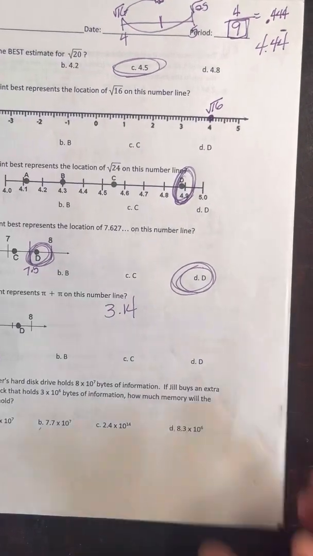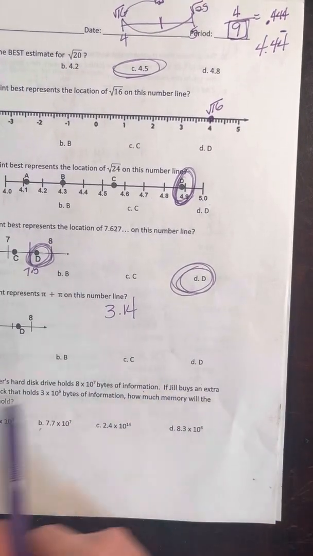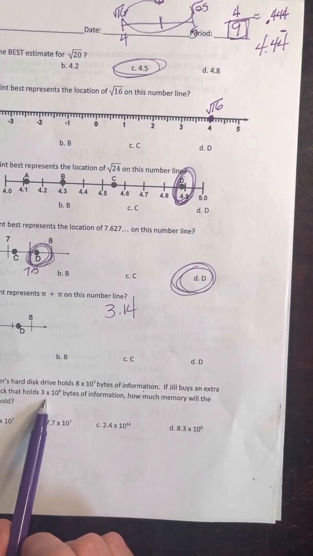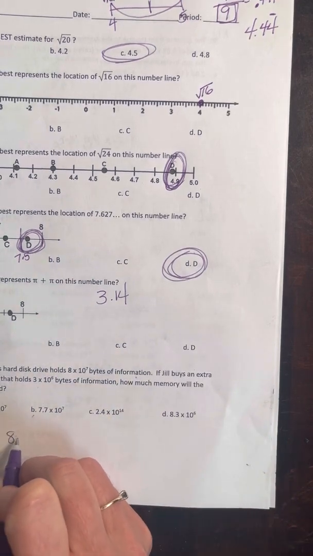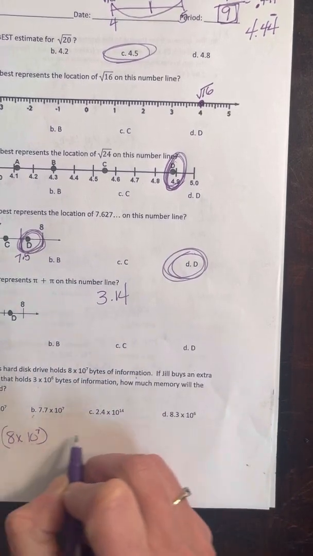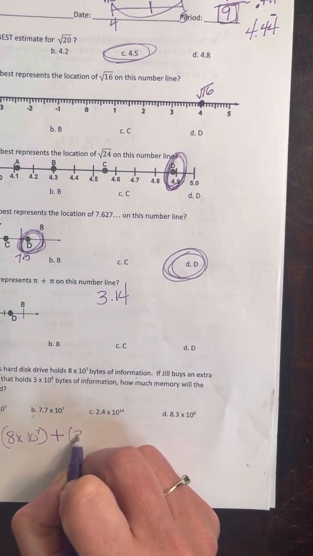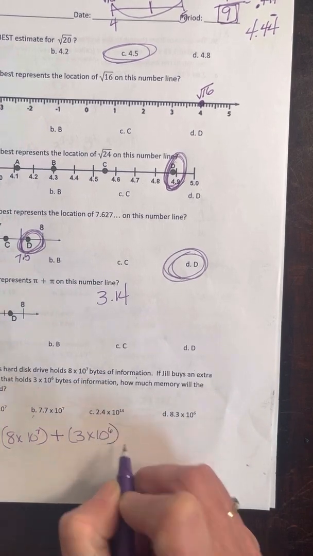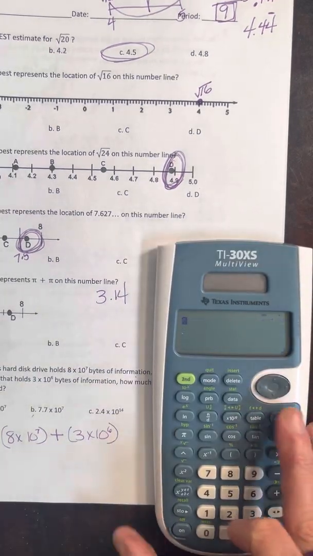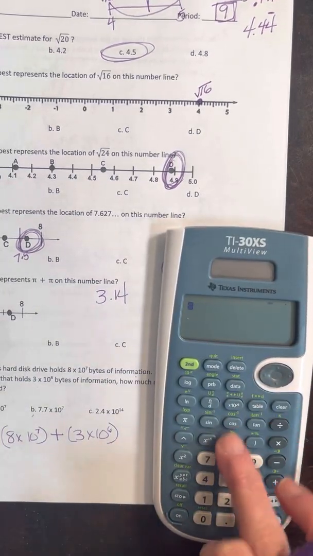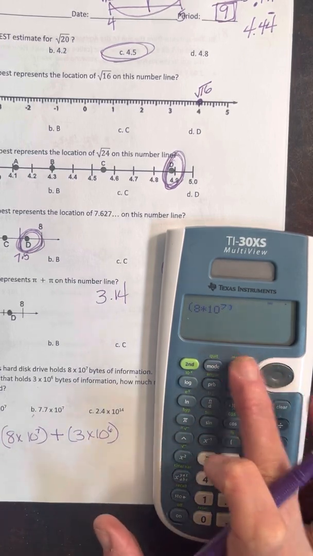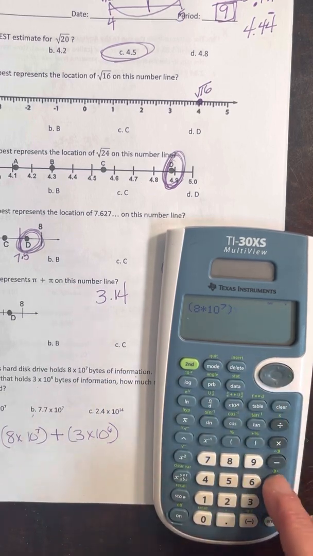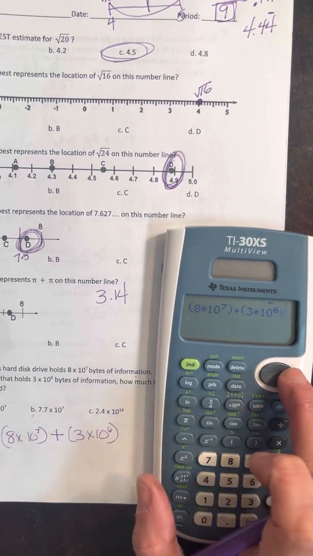A computer hard disk holds some information. If Jill buys an extra memory stick, how much will the computer hold? So she's got 8 times 10 to the 7th. She's adding 3 times 10 to the 6th. So we'll just get our calculator. 8 times 10 to the 7th, plus 3 times 10 to the 6th.